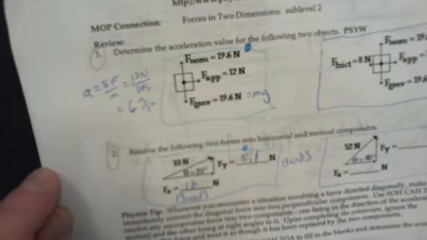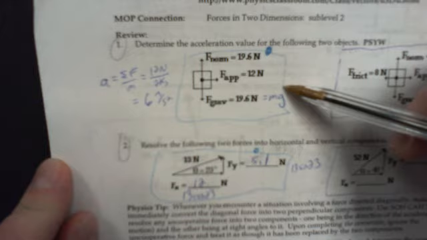Okay, a few more here. So we're going to jump over to page 7. We'll just say 1 through 3. I'm going to do about half of this with you. So if you look at number 1 on page 7, I'm going to do the first one on 1 and the first one on 2. And you guys are going to have to do these two on your own.